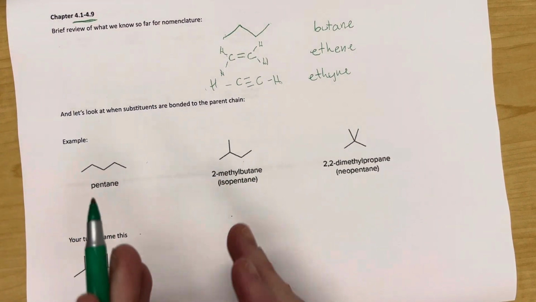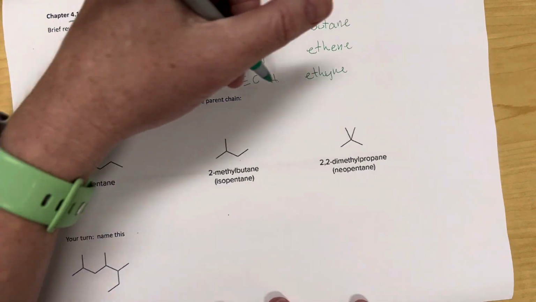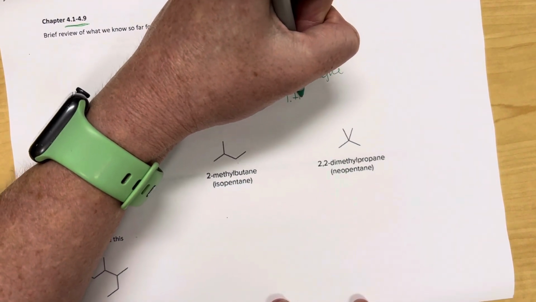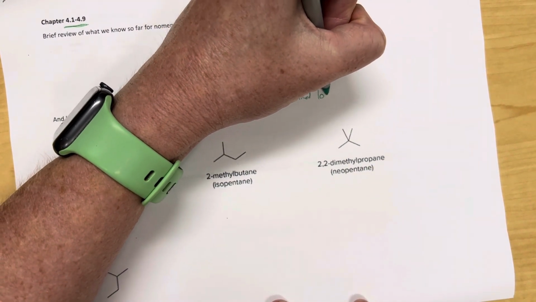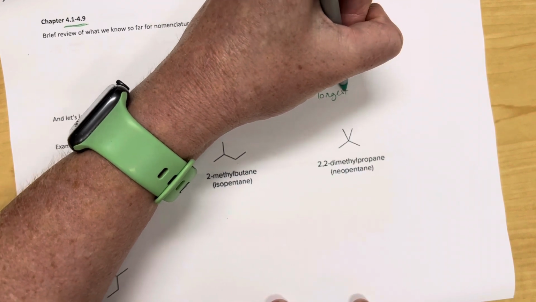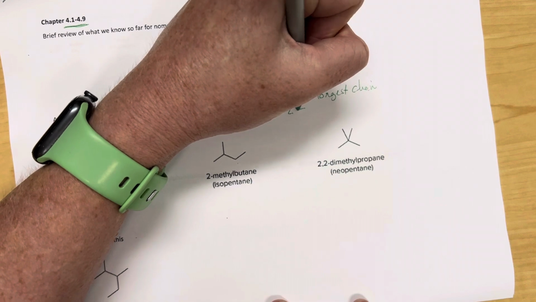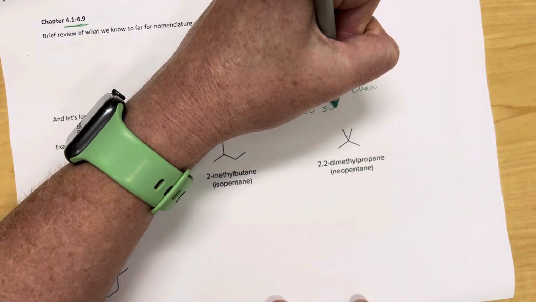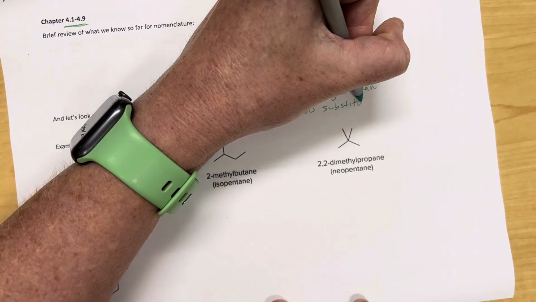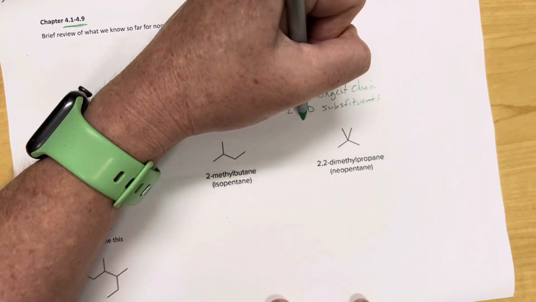Step number 1 is find the longest chain. Number 2, ID the substituents, and 3, put it together.